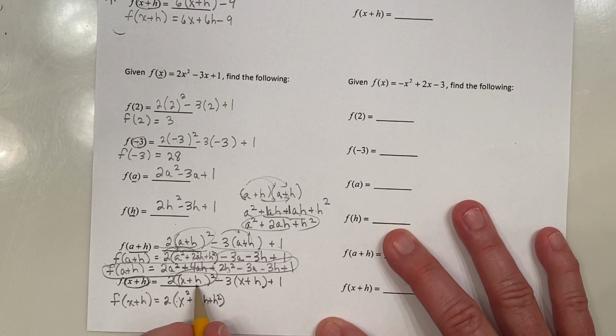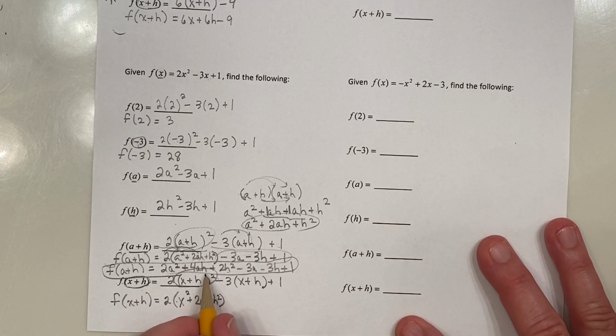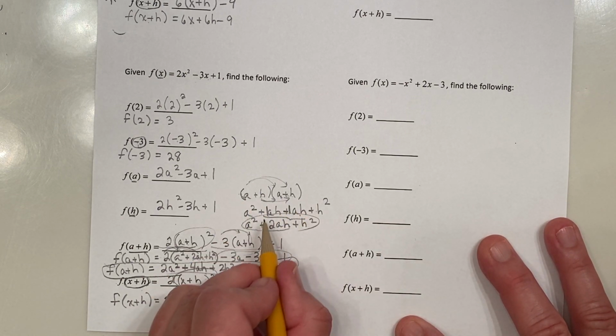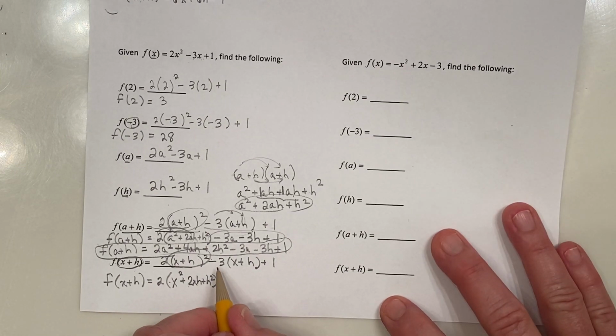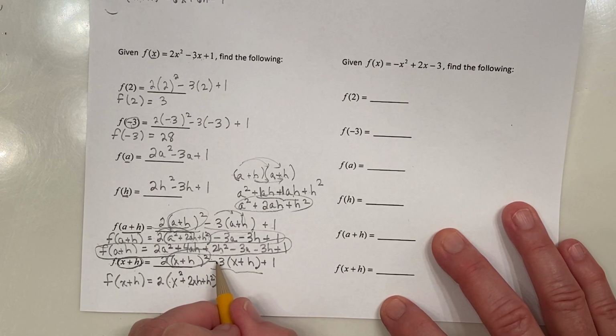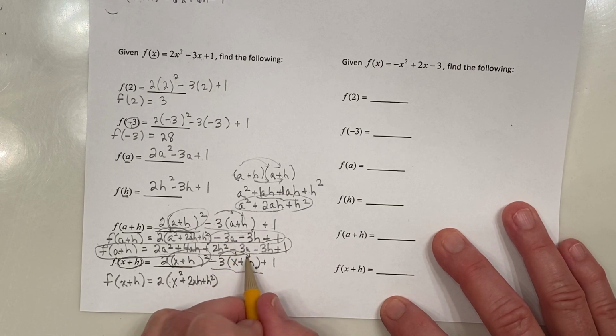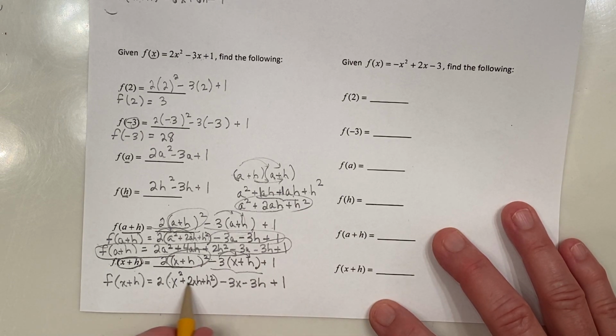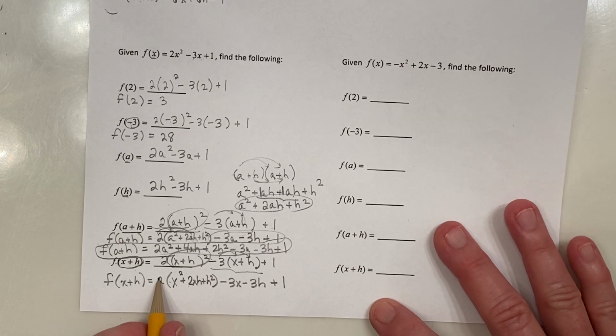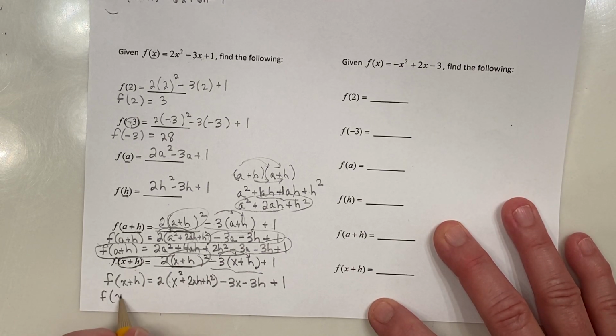So I just kind of went off to the side and did this FOIL, and after I cleaned it up like I did here, I inserted it into this parenthesis. Okay, now I'm back here, so now I can distribute the -3 into this quantity, so minus 3x minus 3h, and then the plus 1 is just on its own. So let's take a look at what we have here. Am I done cleaning this up? Nope. So bring down the notation.